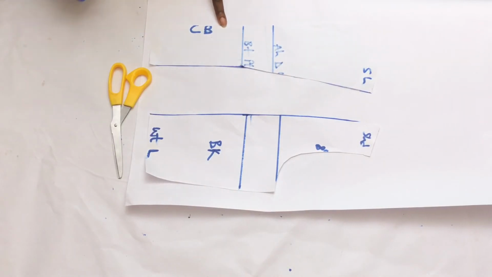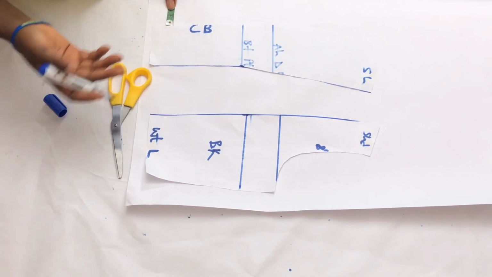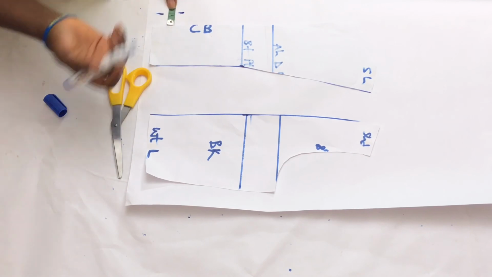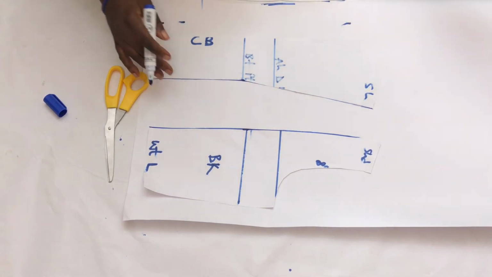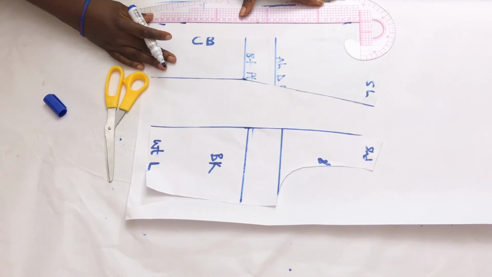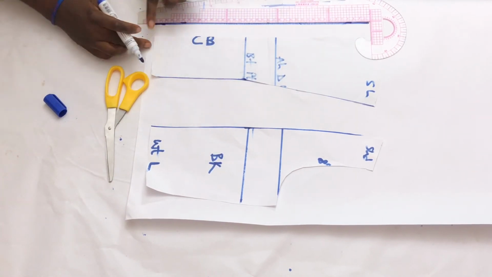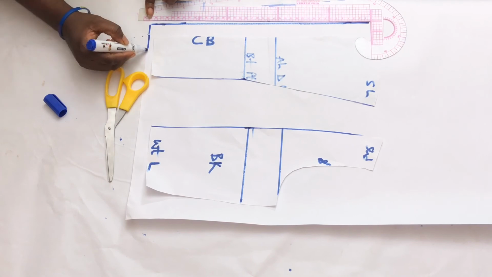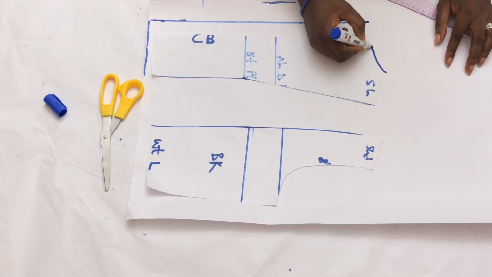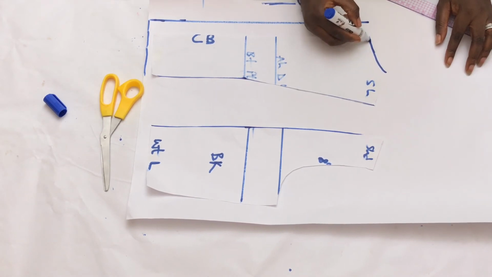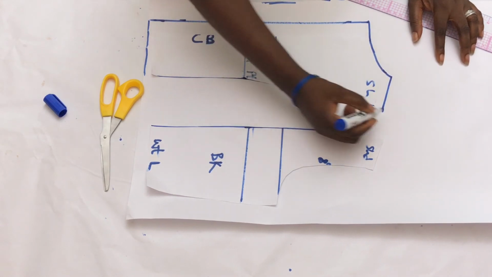I'm going to be adding my zip allowance at the center back. This is my back piece. My zip allowance is 1 inch, but depending on the kind of zip you're fixing, you can use more than 1 inch. On the waistline, I'm going to be adding 0.5 seam allowance. The neckline is 0.5 inch seam allowance. I'll connect it to the zip allowance area. The shoulder will be 0.5. Here is 0.5 inch.